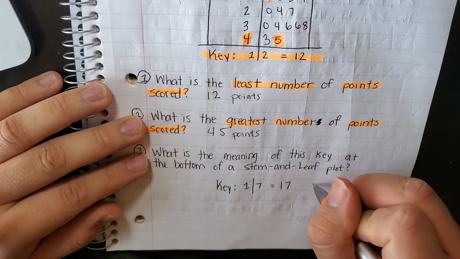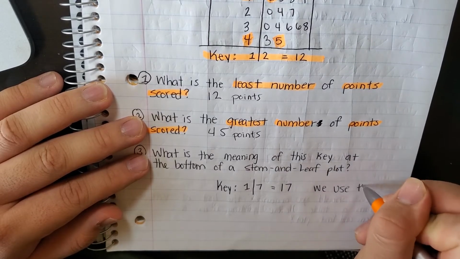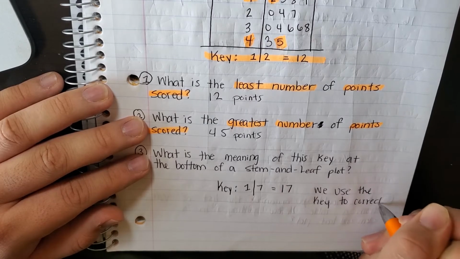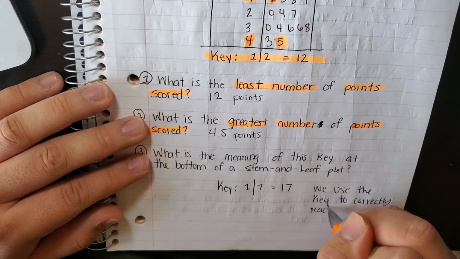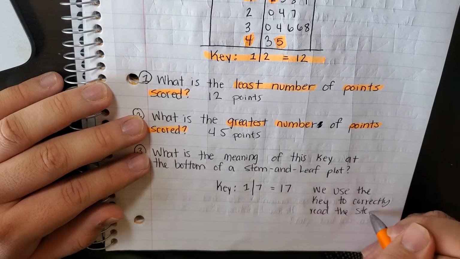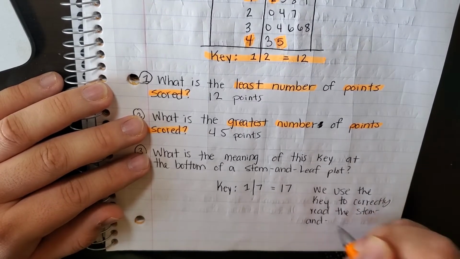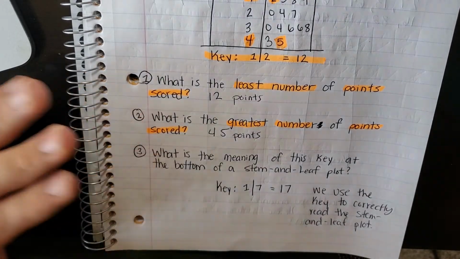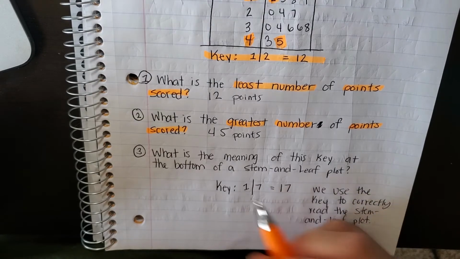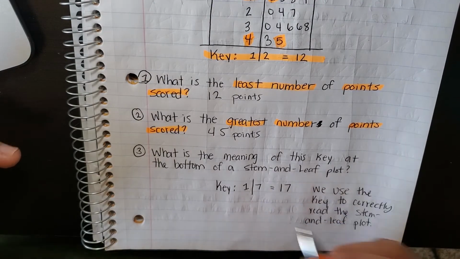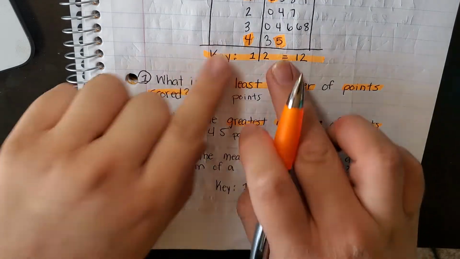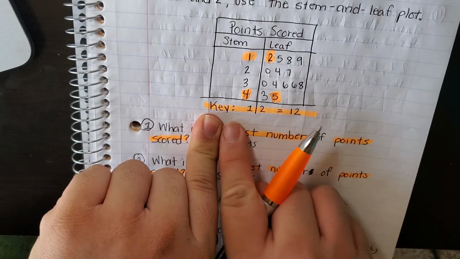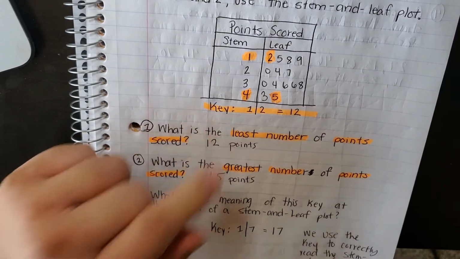So we use the key to correctly read the stem and leaf plot. Okay, sometimes our table might give us a different number, right? And then that way we can interpret that number correctly. So when we're looking at stem and leaf plots, the first thing to do is to go look at that key so you know how to read your data. Okay, always go back and read that key.